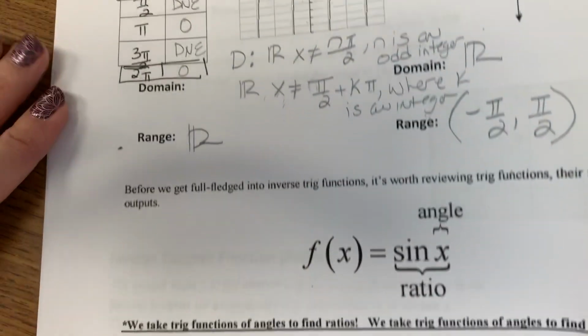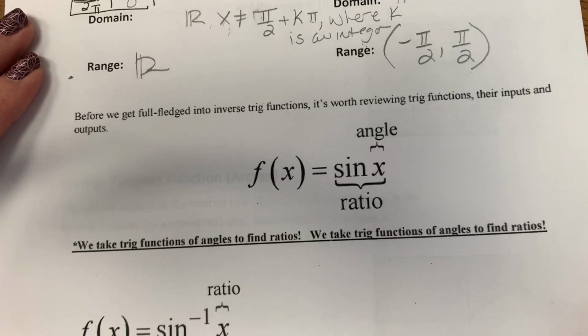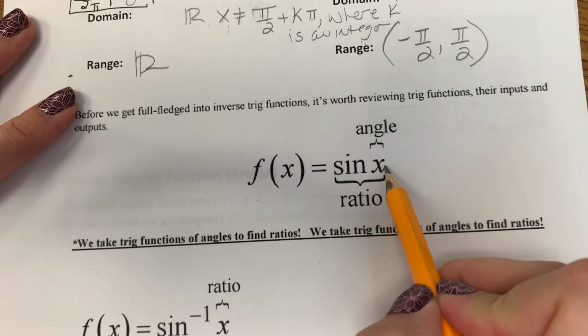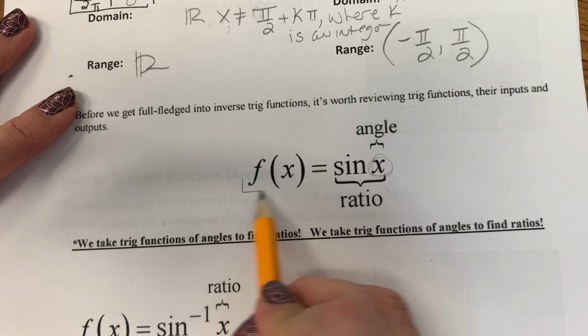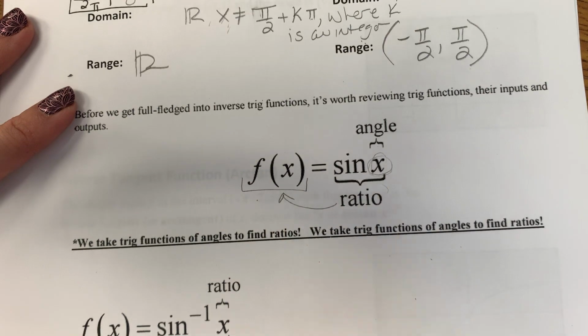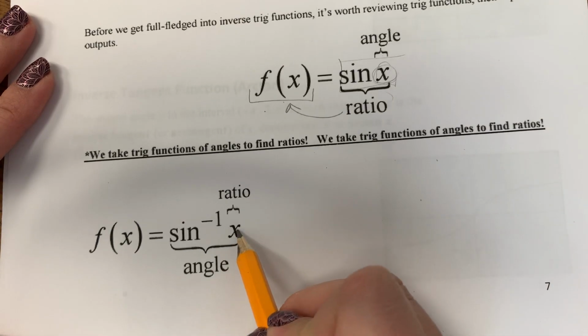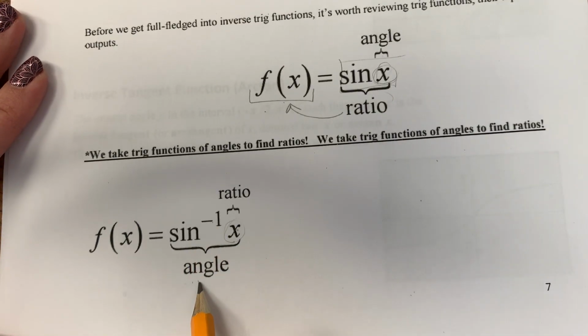Okay, before we get full-fledged into trig inverse functions, it's worth reviewing the inputs and outputs. And I've already stated this a little bit. The angle is your input. The output is the whole ratio. This y value is the whole ratio. The entire expression equals a ratio. With the inverse, it switches. We input the ratio. The sine inverse of a ratio gets me the output of an angle.